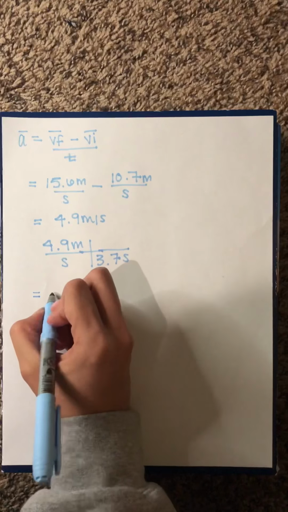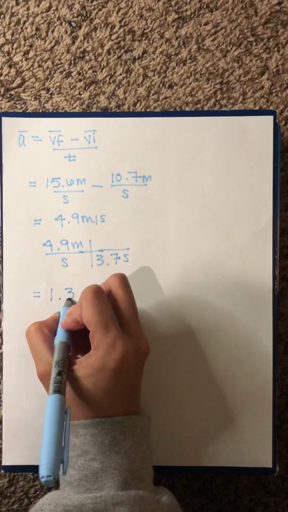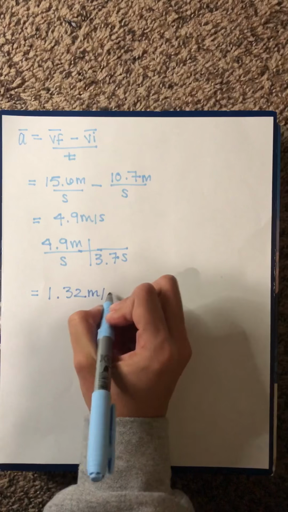Our final acceleration is 1.32 meters per second squared.